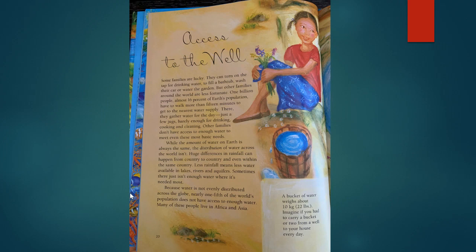Do we all have the same access to water like everybody else? Are some families more fortunate to have access to water in their homes? Those are questions to think about as we read for our main idea.